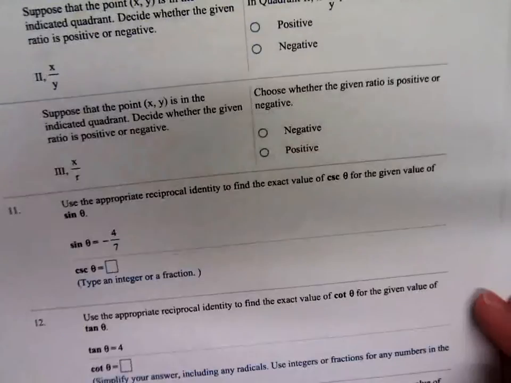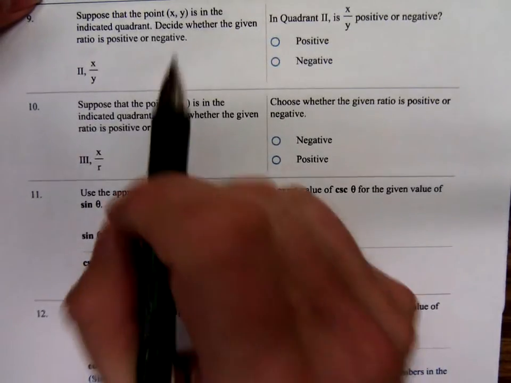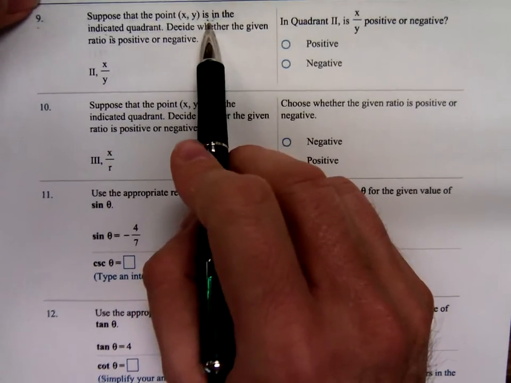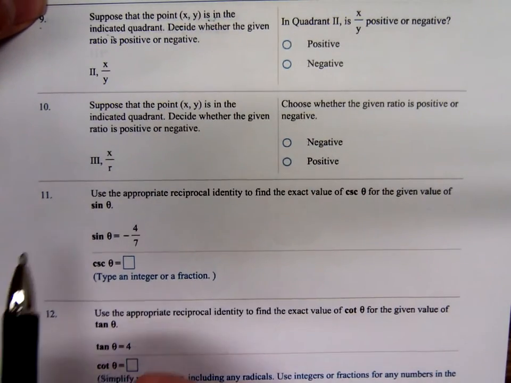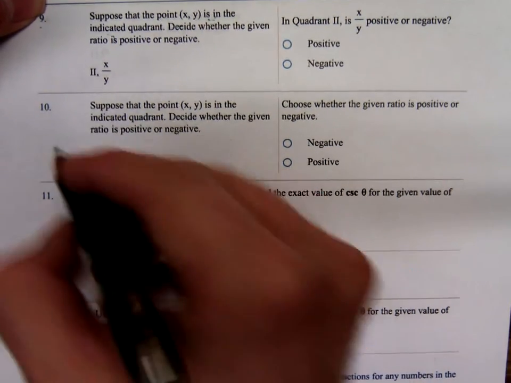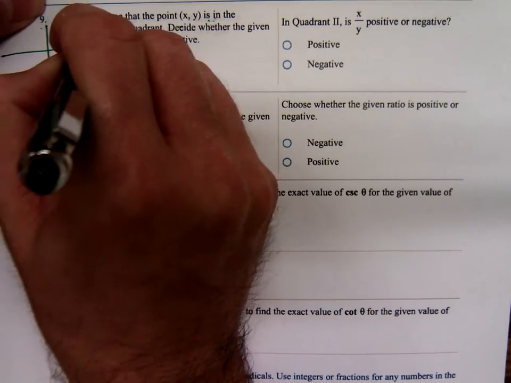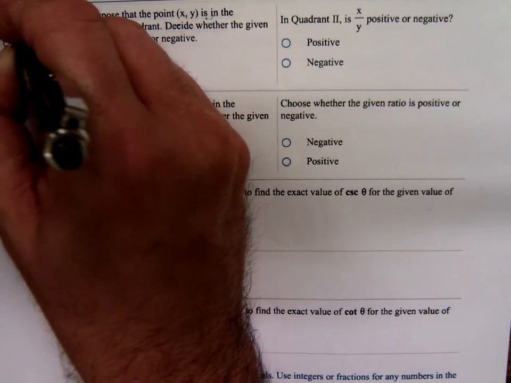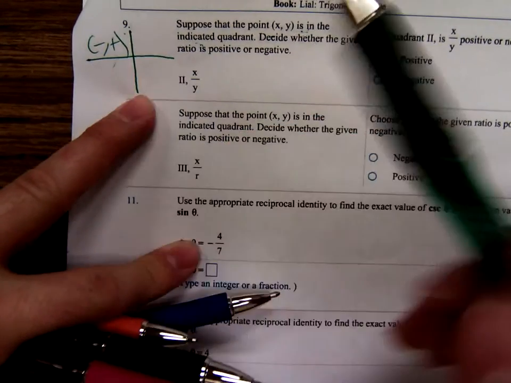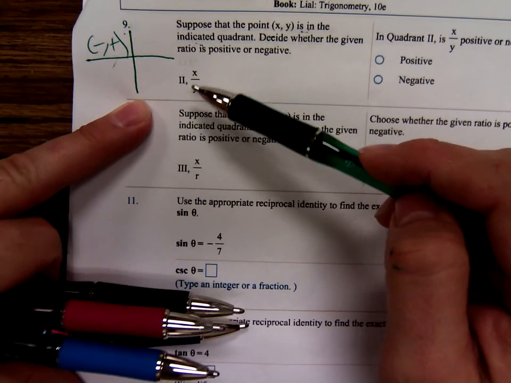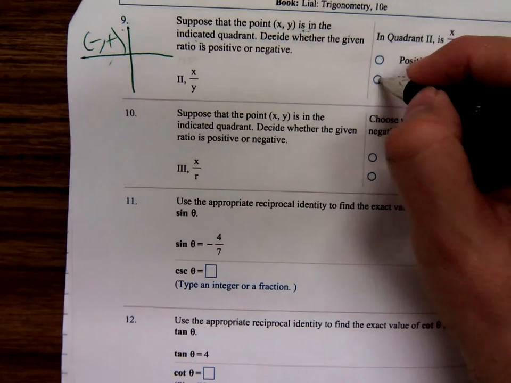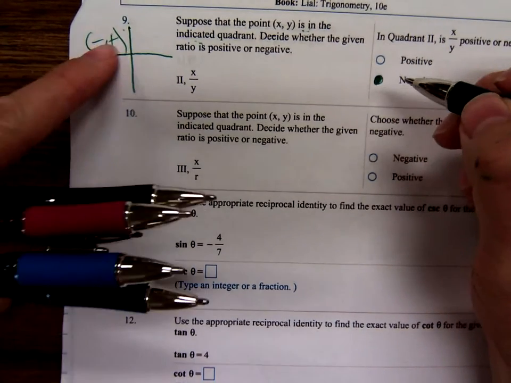Problem 9 says, suppose this point, x, y, is in quadrant 2. Decide whether this given ratio is positive or negative. If you're in quadrant 2, that would be right there. This ratio, I think I said y over x, it's x over y. X over y, would that be positive or negative? Well, negative. Negative divided by positive is, of course, negative.